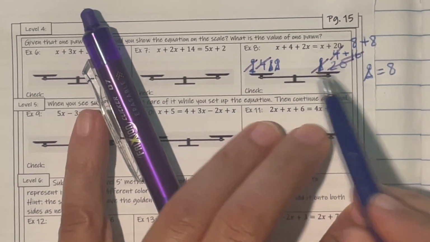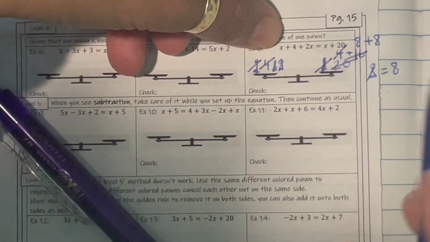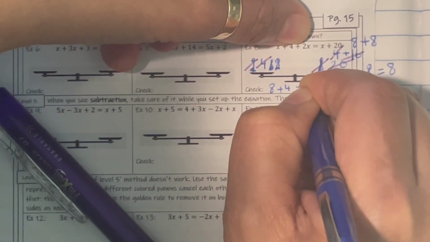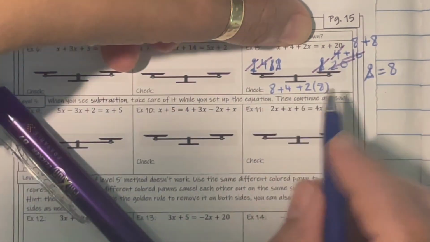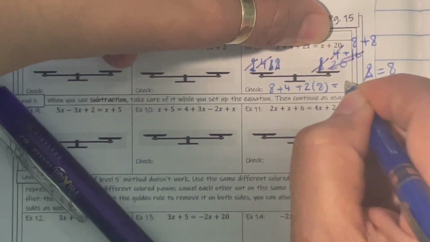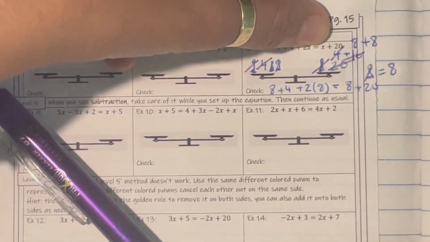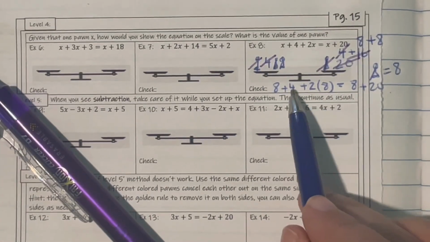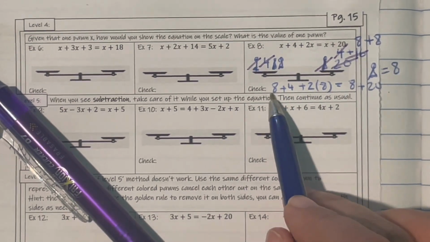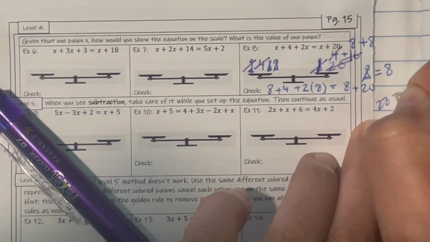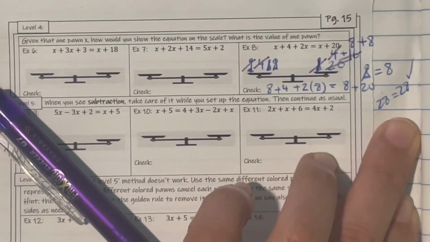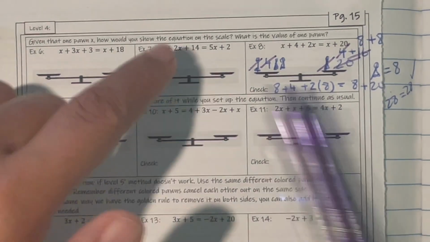Let's check that. We're going to replace where I see x with 8. So this is 8 plus 4 plus 2 8s equals 8 plus 20. Let's put this in a calculator. 2 times 8 is 16, plus 4 is 20, plus 8 is 28. So that's 28 equals 20 plus 8, which is 28. So this is correct. All right, let's go ahead and do example 7.